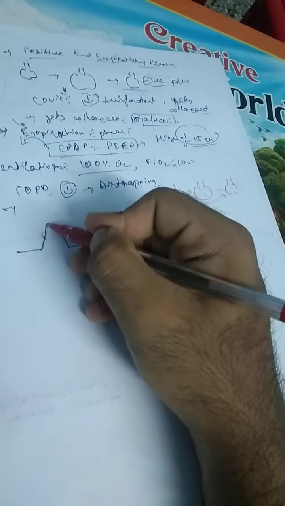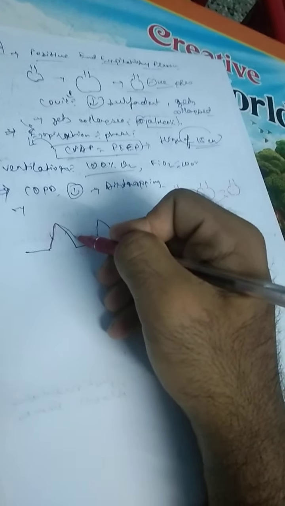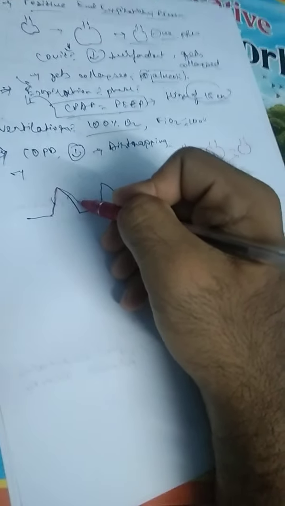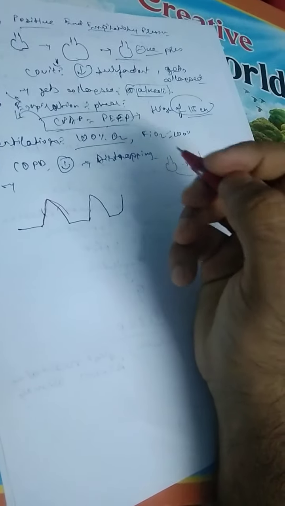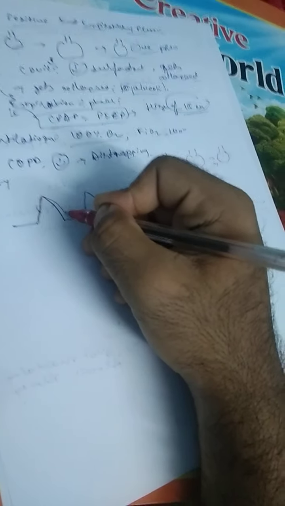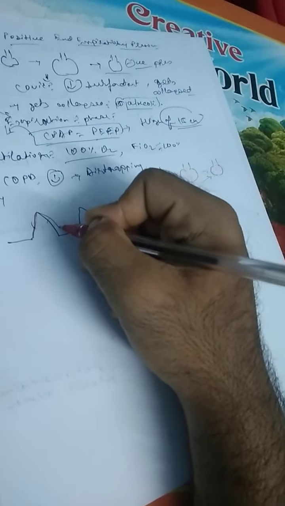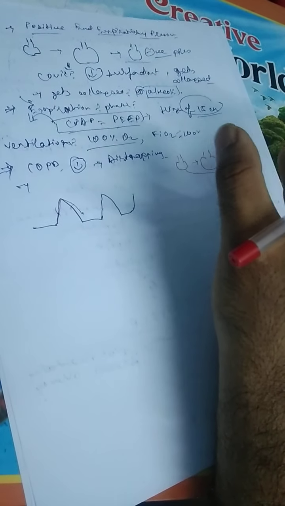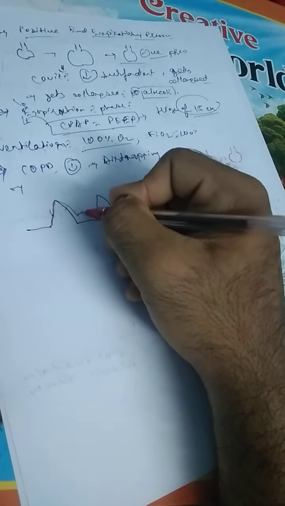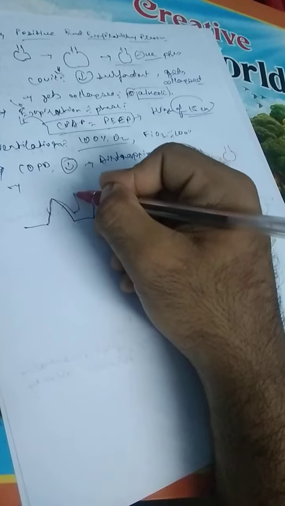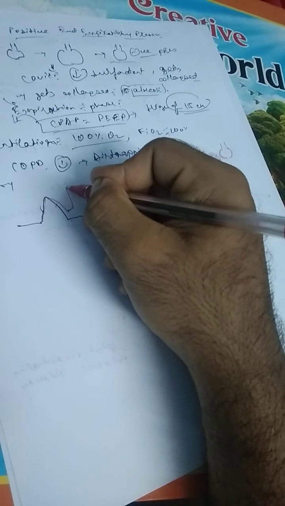So it has reached the inspiration, but it hasn't reached its earlier state, because there is a lung pathology, because of the COPD. Elastic recoil is not sufficient to get back to its original form. So there is a little bit of air trapping, it hasn't touched the baseline, and then again the PEP comes, there is positive ventilation, and it increases.